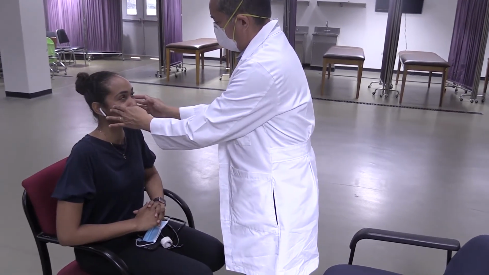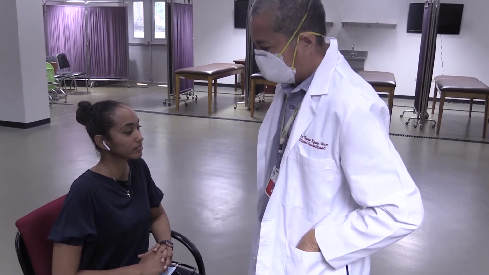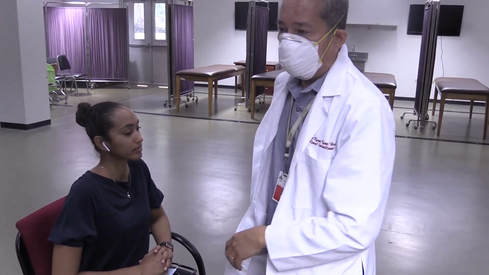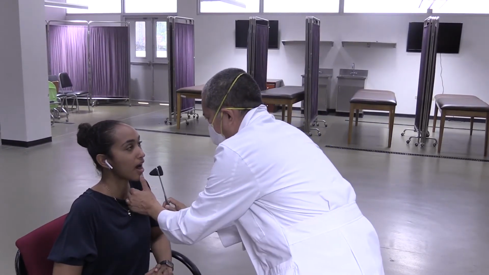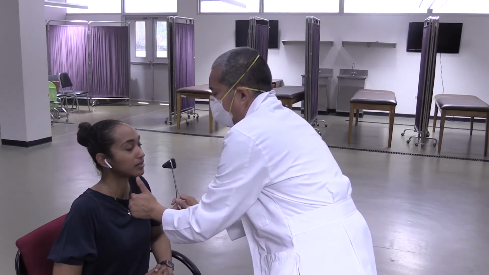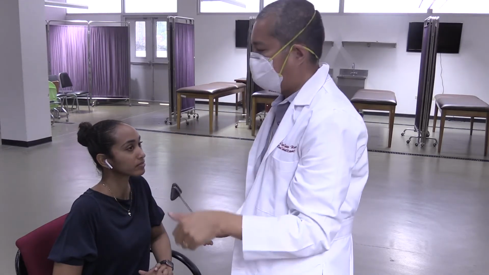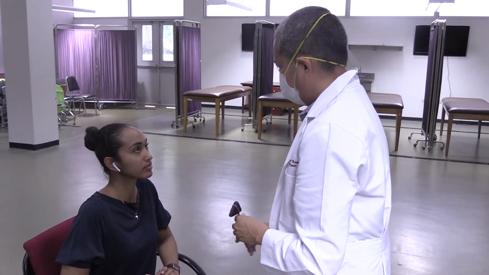Okay. Alright. Then I will check the jaw jerk reflex. Can you open your mouth slightly? So you use your thumb as a conductor, and then you test for the jaw jerk reflex.